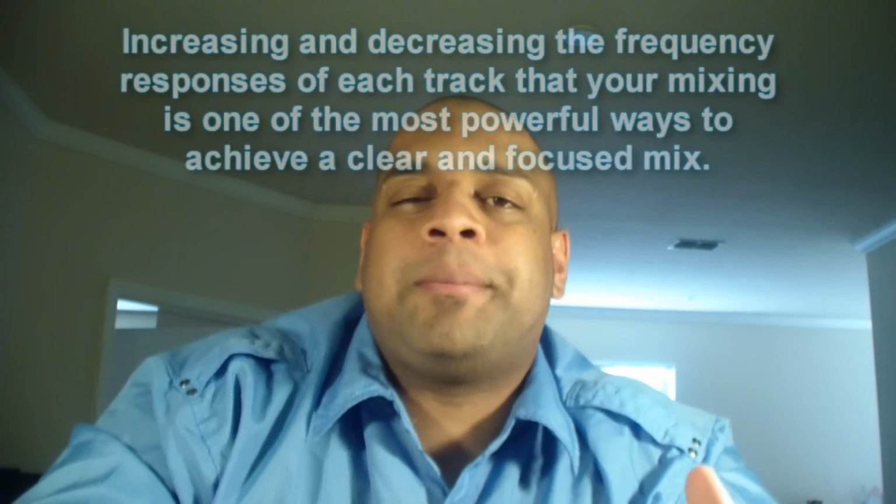So where EQ comes into play for this example is that you can use two EQs, one on the bass, one on the piano. For the bass, you can increase the frequency responses that sound good, and you can reduce the frequencies that don't really contribute anything to the finger bass sound. They're just getting in the way. So you can reduce those frequencies that don't give much meat to the finger bass sound.